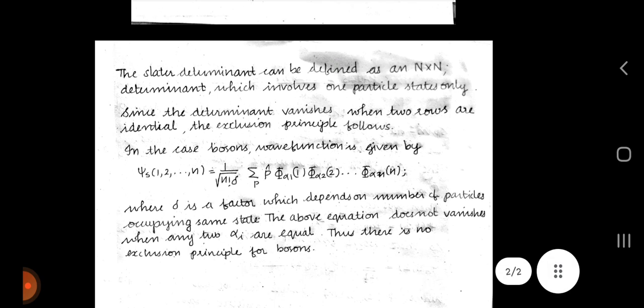The Slater determinant can be defined as an n by n determinant which involves one particle states only. It may be asked in our exams. Since the determinant vanishes when two rows are identical, the exclusion principle follows.